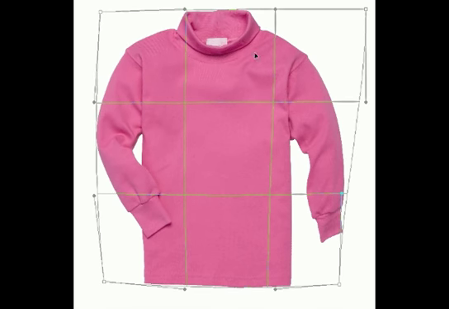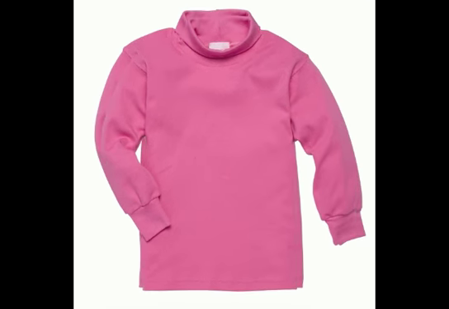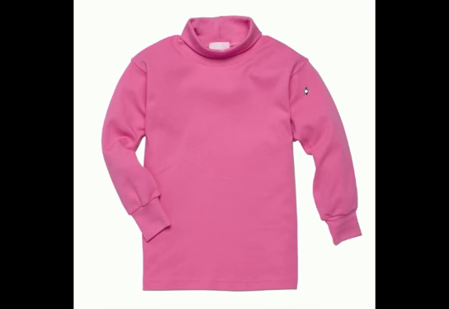So as you can see, it can be used to then take the image to something like this, where I've brought the shoulders in a little bit, I've squared it up a little bit, and made an overall more pleasing silhouette.